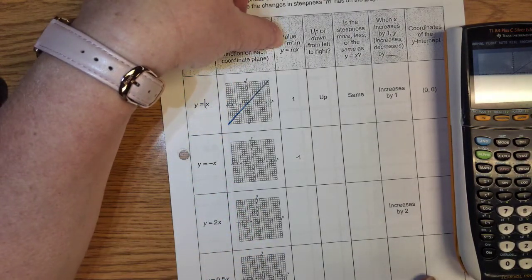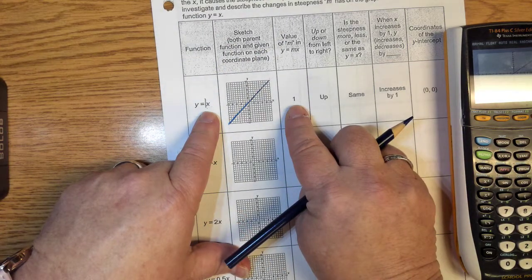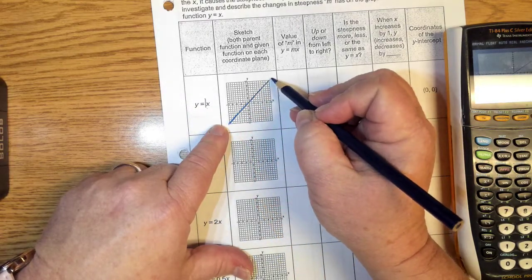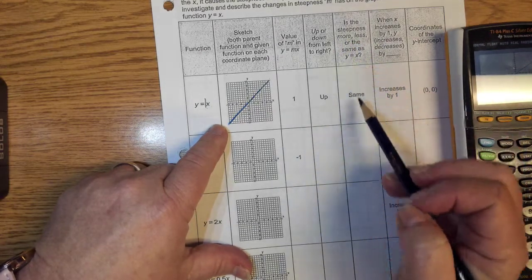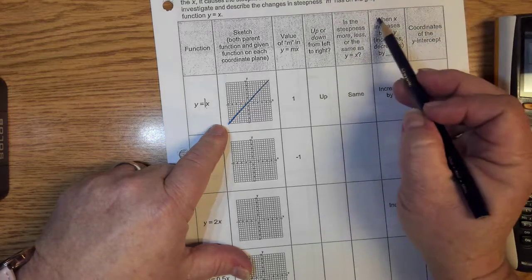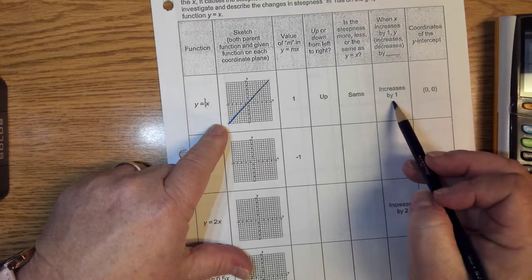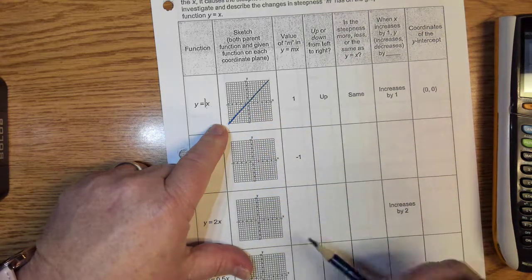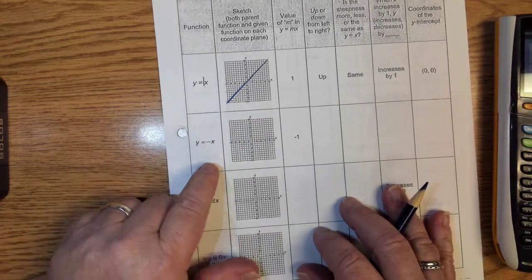The value of m in y equals x is 1. Do you see how they've written that? Up or down from left to right? It's going up, because it's a positive slope. Is the steepness more or less or the same as y equals x? Well, it's the same, obviously. When x increases by 1, y increases by 1, because every time you go up 1, your y value is going up 1. What are the coordinates of the y-intercept? 0, 0.